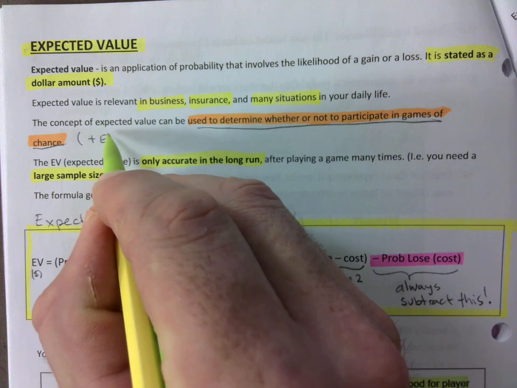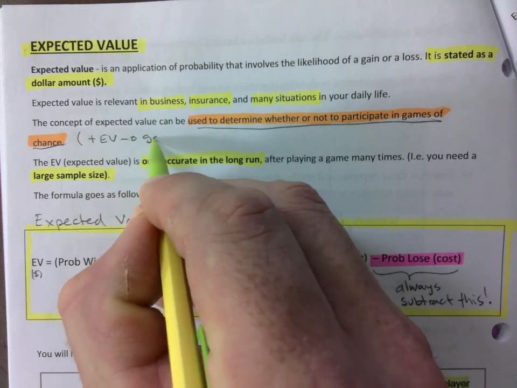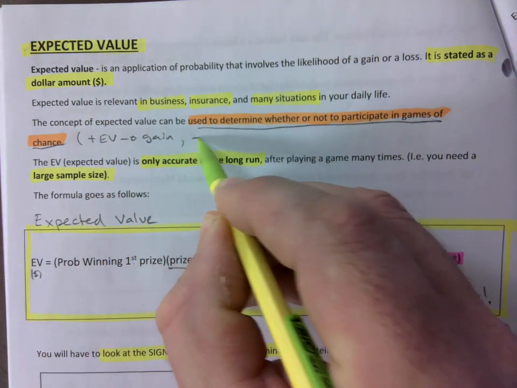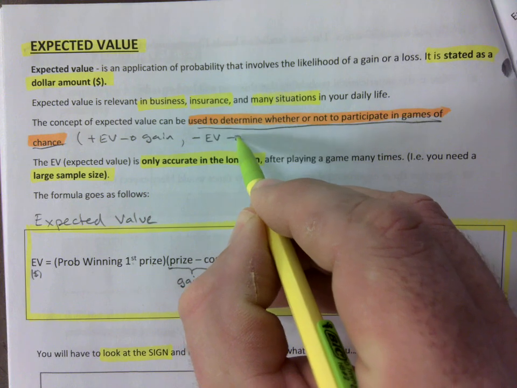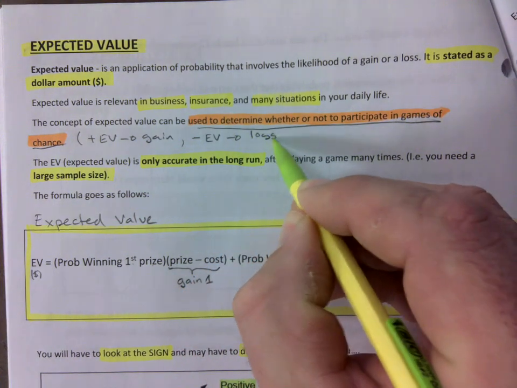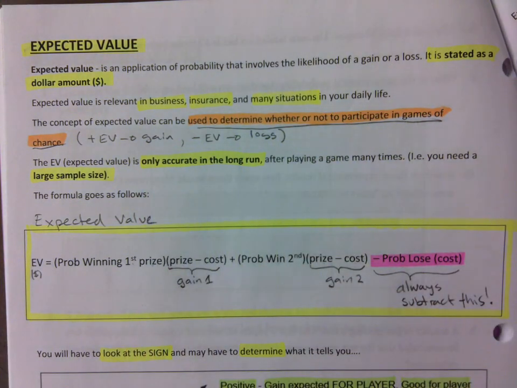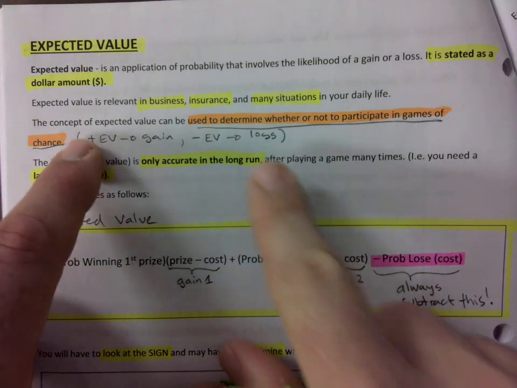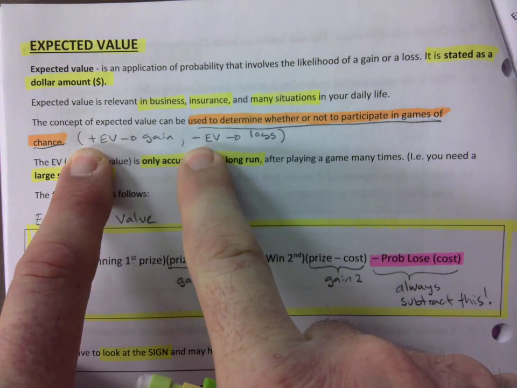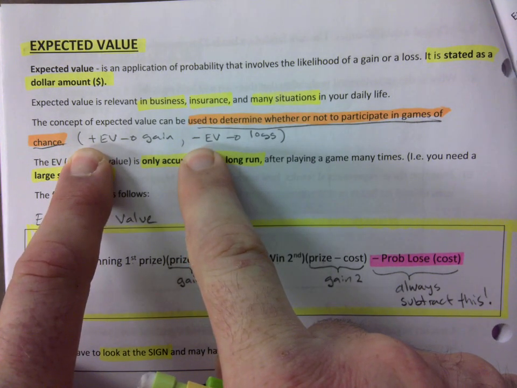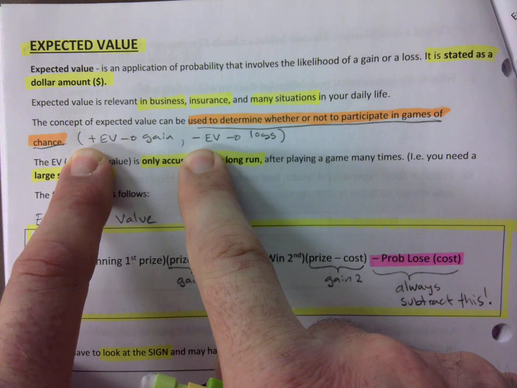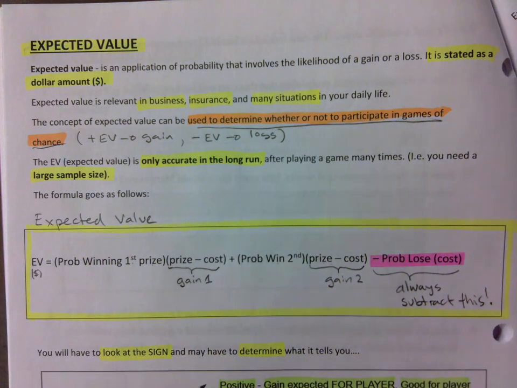Positive EV means gain. A negative EV means loss, right? So basically when you compute this and you get your final number, you're going to be looking at the sign, right? And that's what we're going to use to determine whether or not you should be participating in this game. You will find out that it's not always a game.